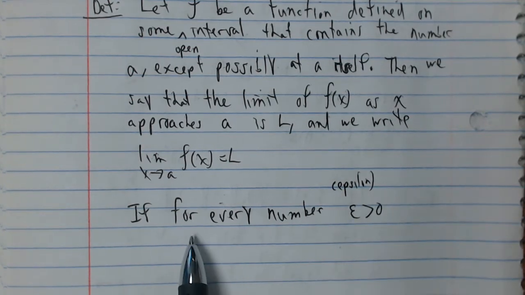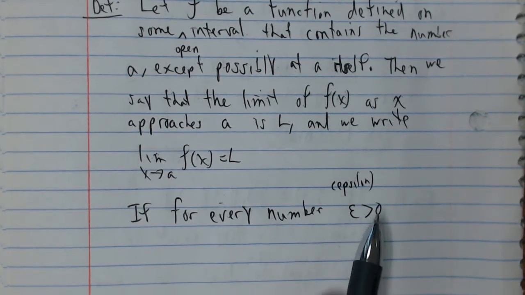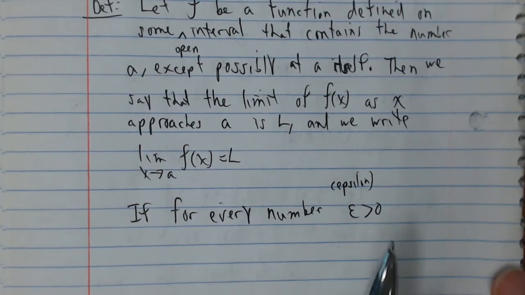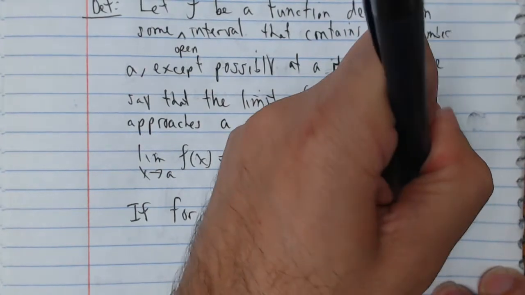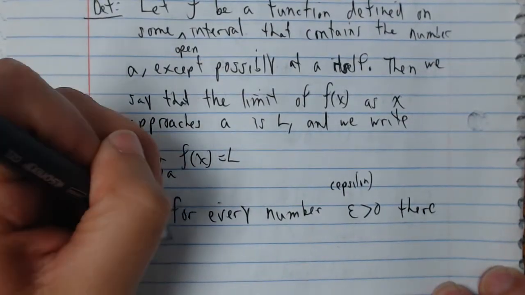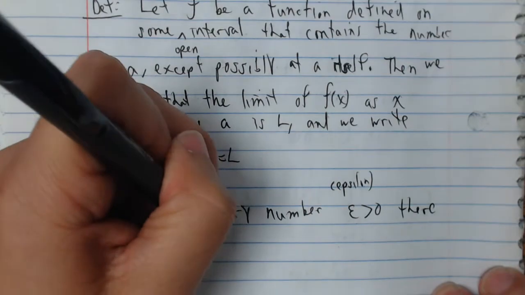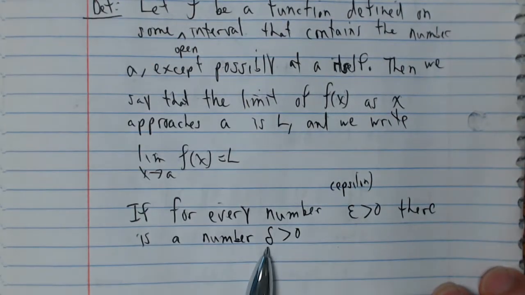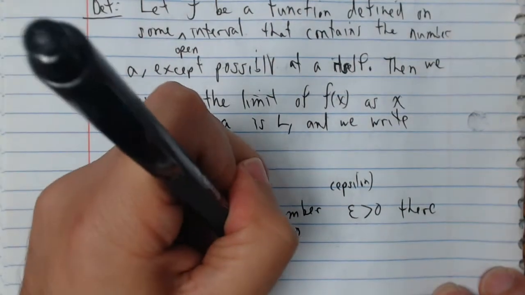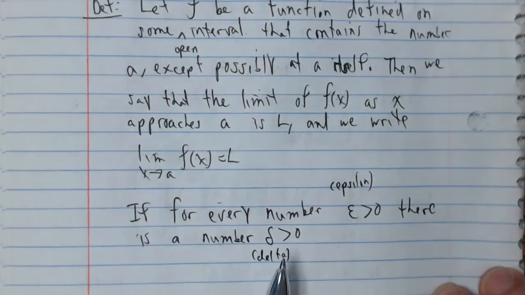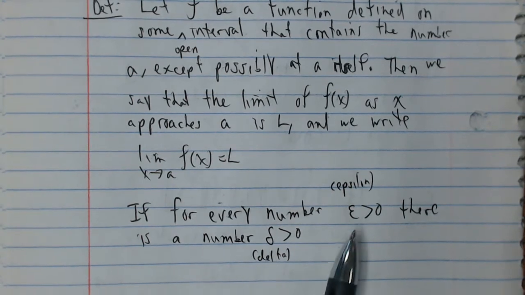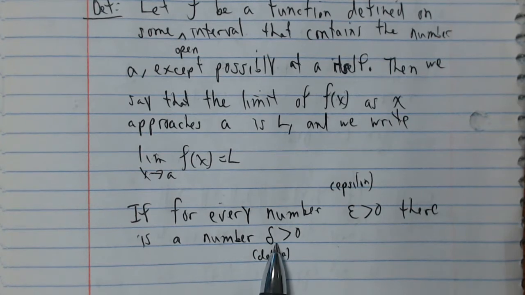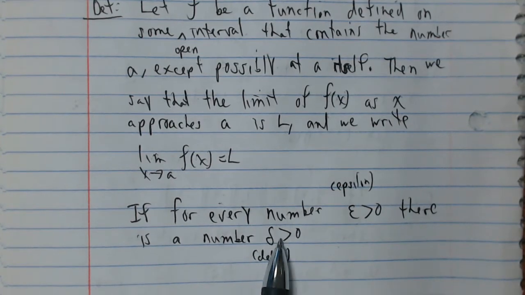So when you say for every number epsilon greater than 0, think about epsilon as being some very small positive number. Then we could say there is a number delta greater than 0. This is the letter delta, and it's also some slightly positive number.